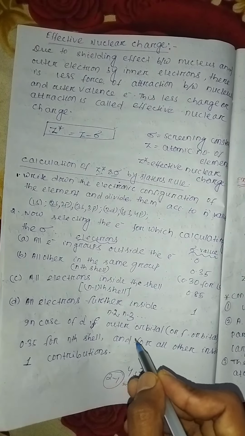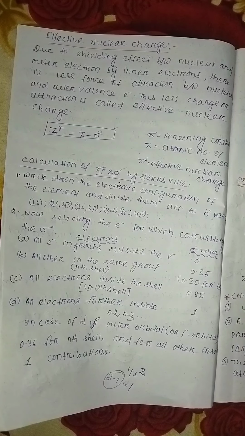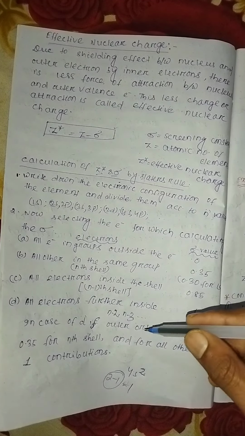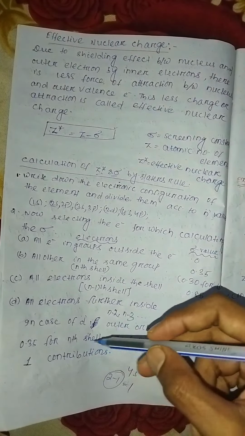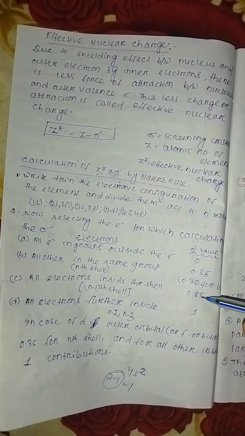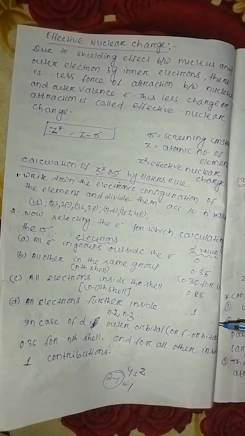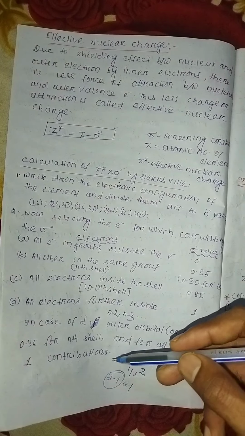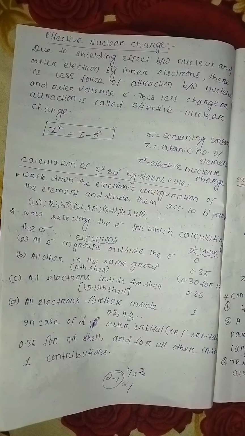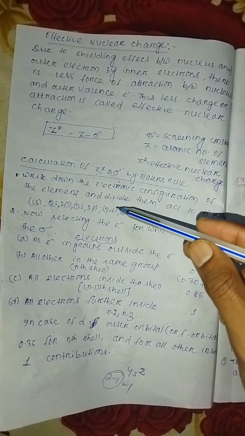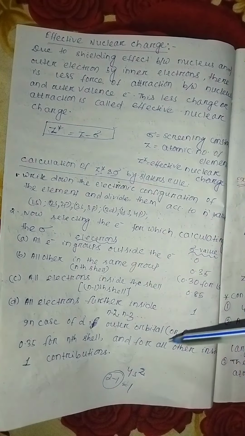In the case of d and f orbitals, for a d or f orbital, first we take 0.35 for the nth shell, but we will not consider 0.85. After that, all the inner electrons contribute 1. We should understand this clearly by considering an example, but you have to remember all these rules to calculate the sigma or Z effective value.